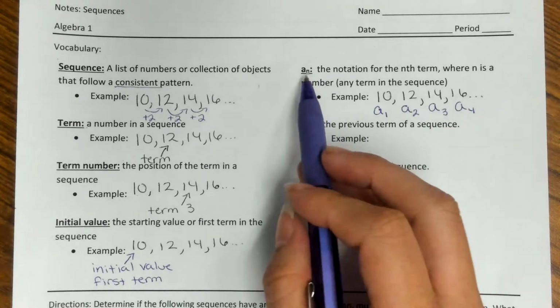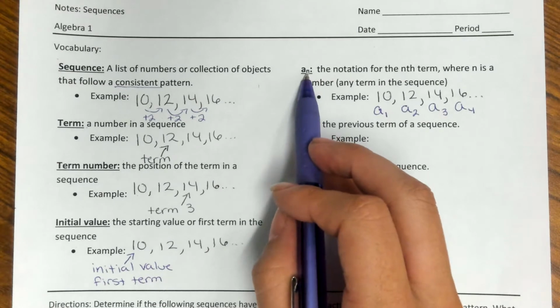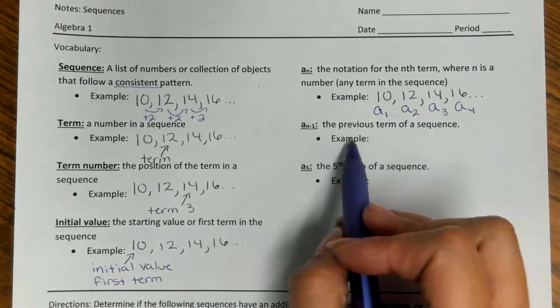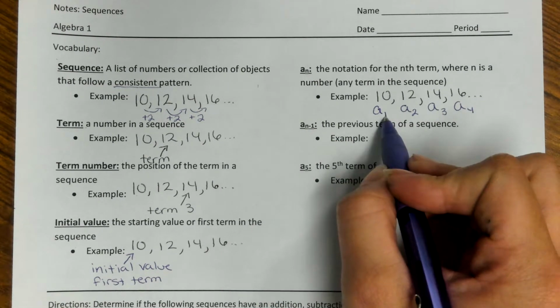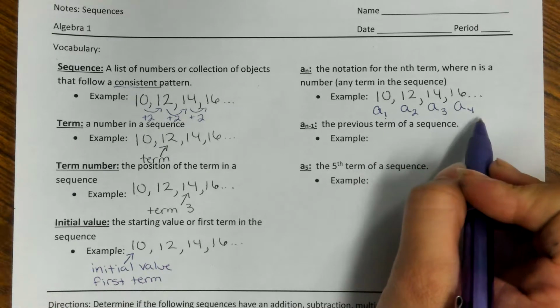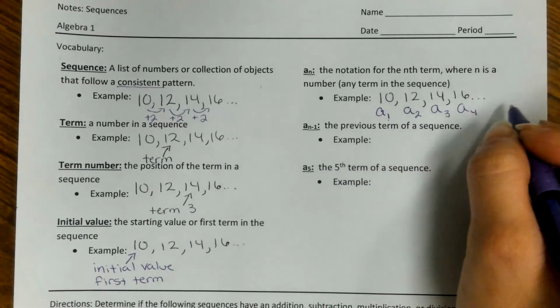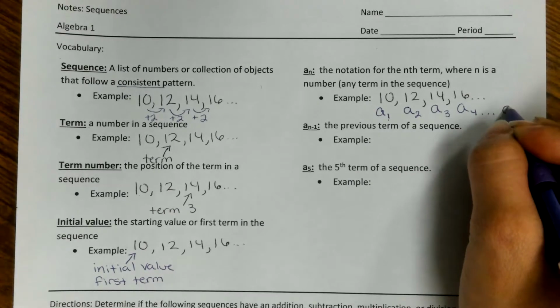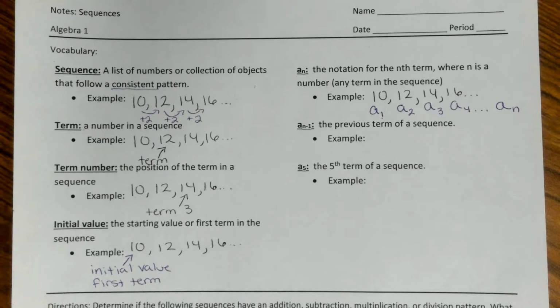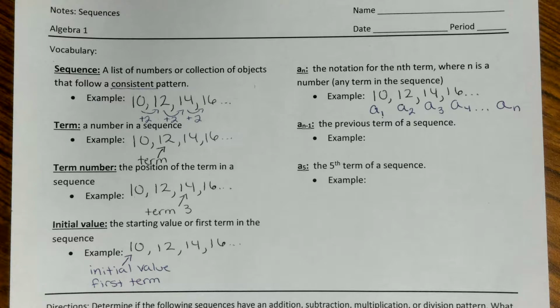Okay, so here n is any number in this sequence. So that's where we're going to put the term number for the sequence. Okay, and if we kept going, if we had any other terms, we would have a sub n. That's a hypothetical term somewhere down the line of our sequence. Okay, because our sequence continues on forever.